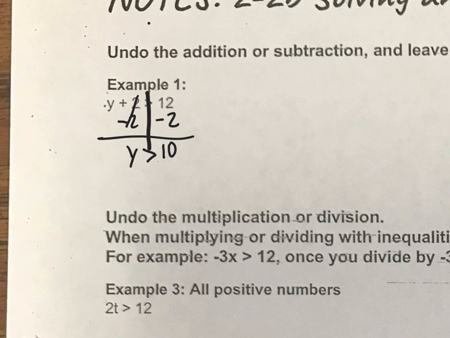Okay, we do this for an application reason. They're saying that y is greater than 10. So what's a number greater than 10? 11. So if I plugged in 11 for y, I would say 11 plus 2 is greater than 12. What's 11 plus 2? 13 is greater than 12. Is that true? Yes. So this makes the statement true.